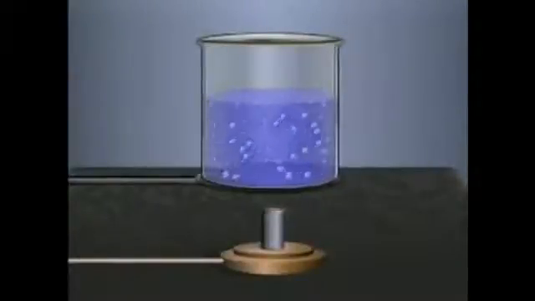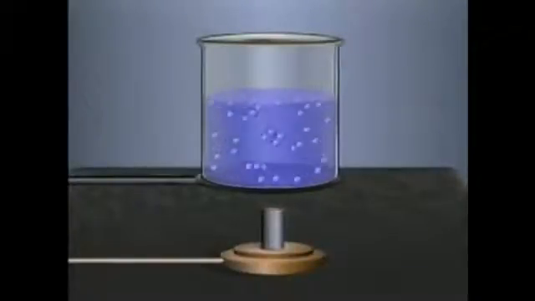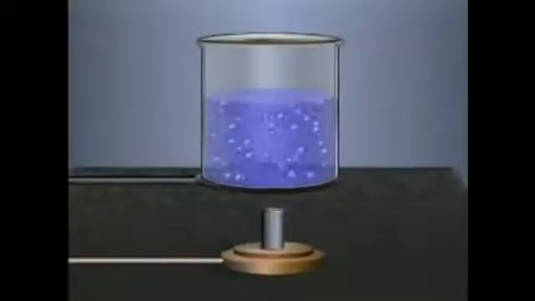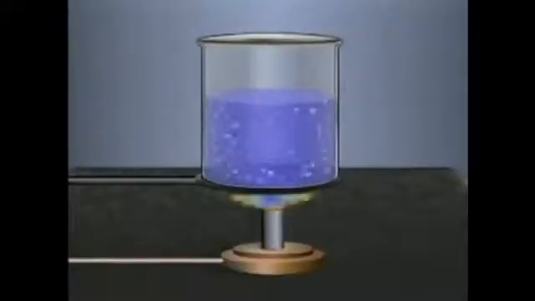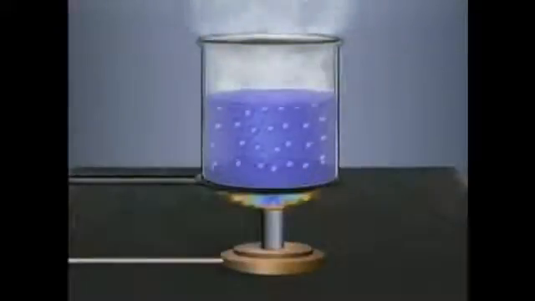These molecules are constantly in motion. The state of a substance depends on the speed at which its molecules are moving and the strength of the bonds between the molecules. One way to change the state of a substance is to apply heat to it. For example, when heat is applied to water, it speeds up molecular motion. As a result, the bonds holding the molecules to each other weaken, and the molecules are released as steam.